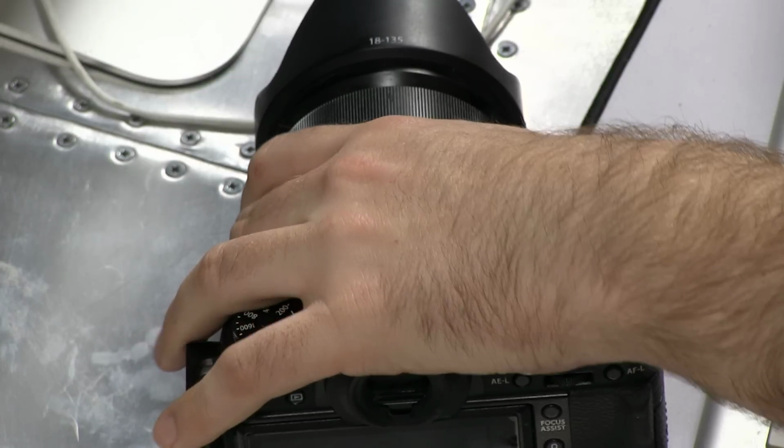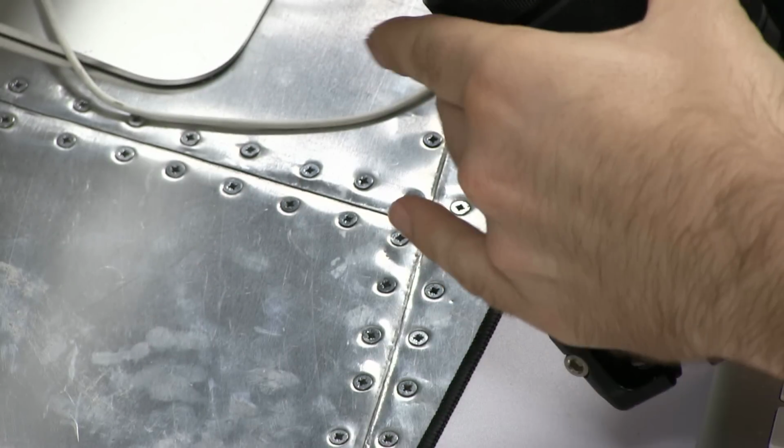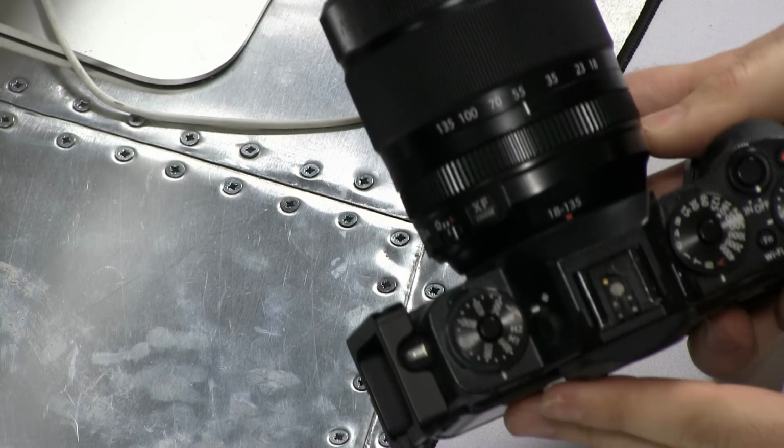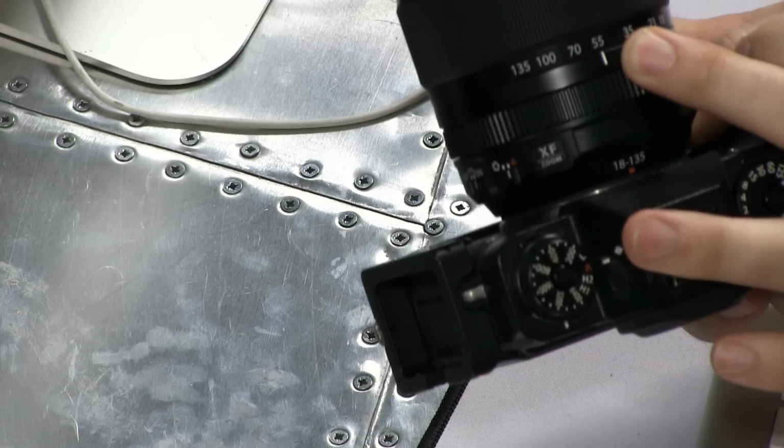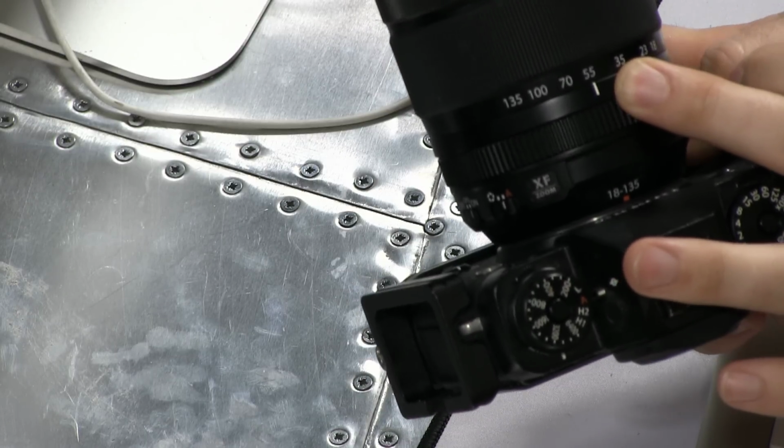Well, the general rule is this. When you are trying to set your shutter speed to make sure that you don't have too much camera shake in your picture, you want your shutter speed to be 1 over the focal length of the lens. So if I have my lens zoomed in to 55 millimeters, for example, my shutter speed should be at least 1 over 55 to get a sharper picture.